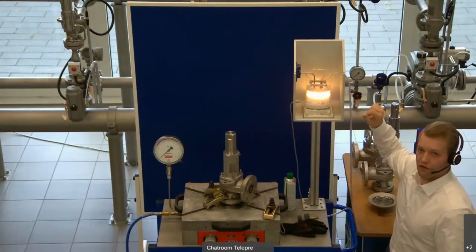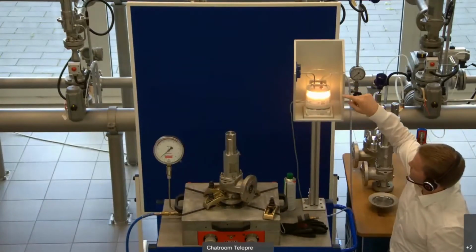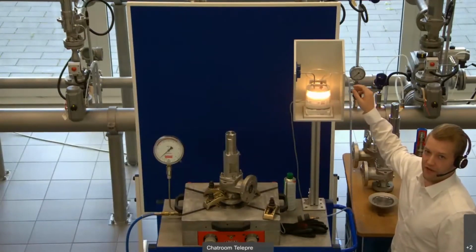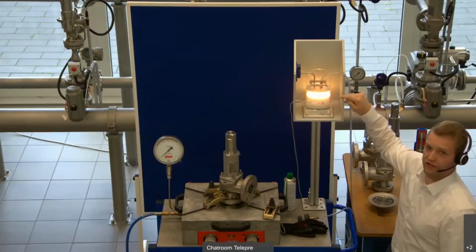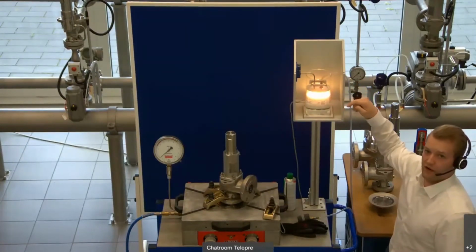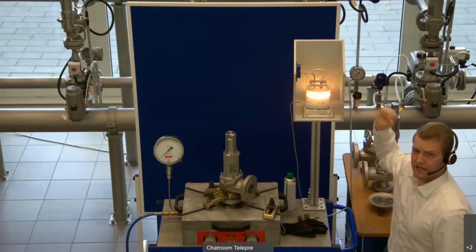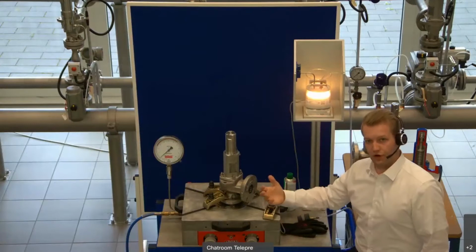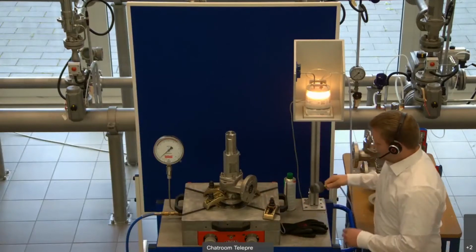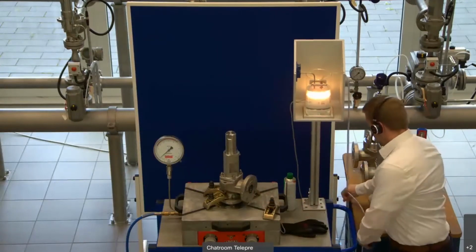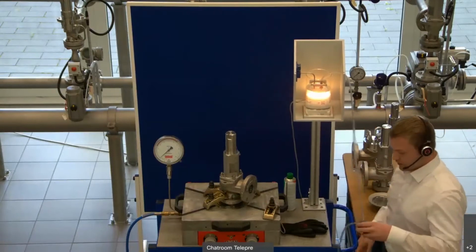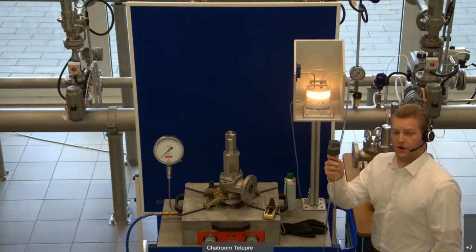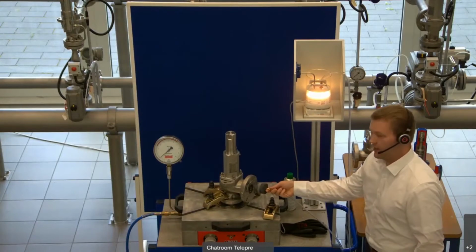We have a water glass here, and we have a defined inner diameter of the tubing. We have a defined water head, and so we have a defined bubble volume. The tubing has a connection with this rubber plug, and this rubber plug goes into the outlet here.